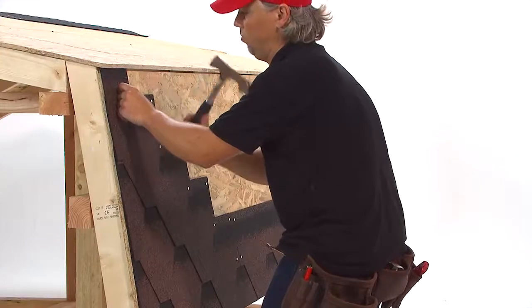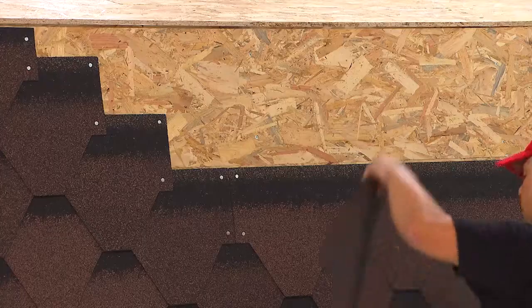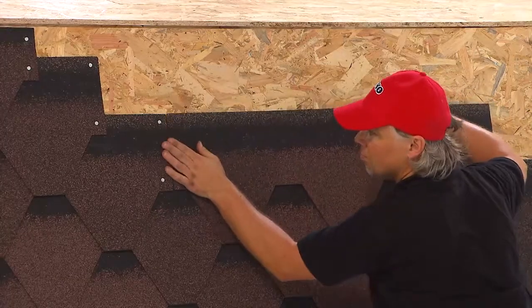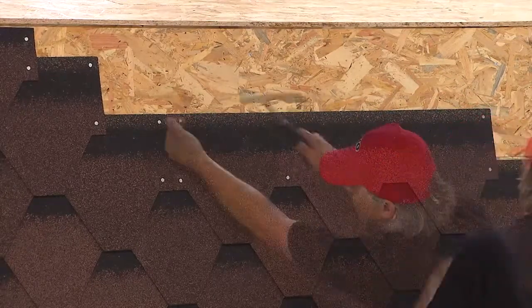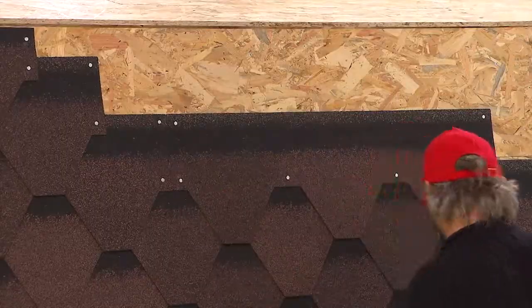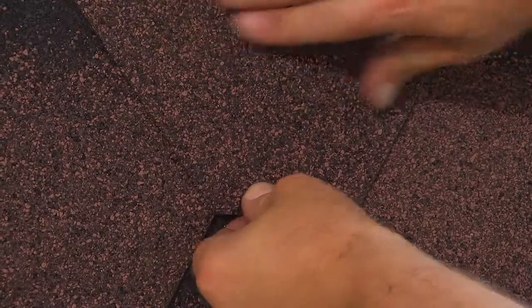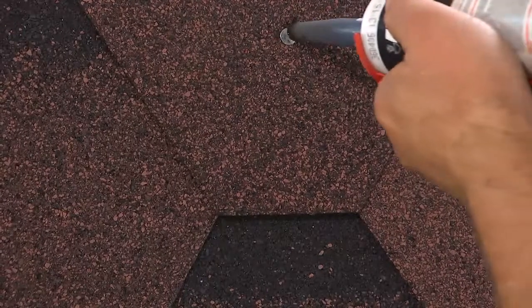Progressing in an upwards diagonal direction, finishing each row with a whole shingle. The visible nails of the top row are covered with a dot of ICO shingle stick.